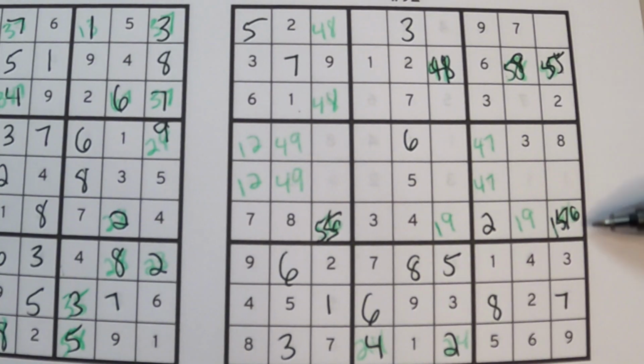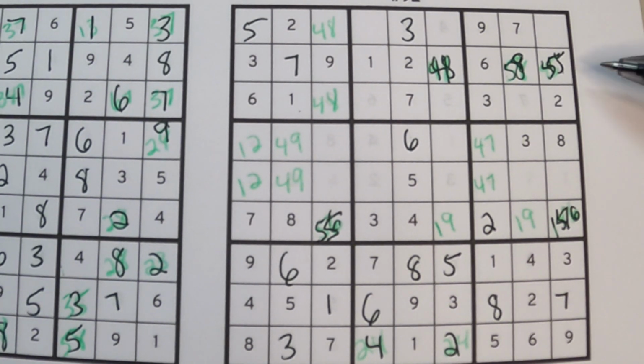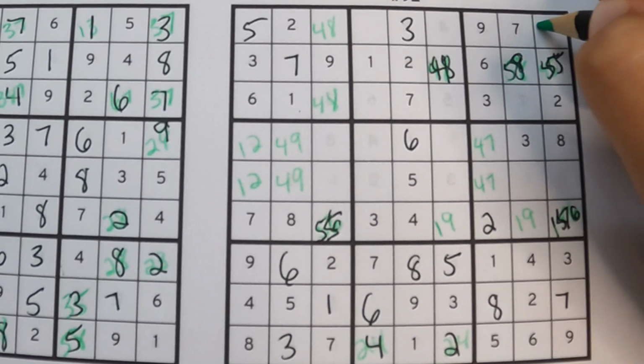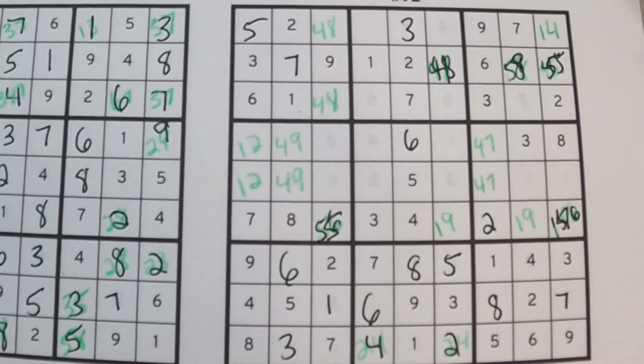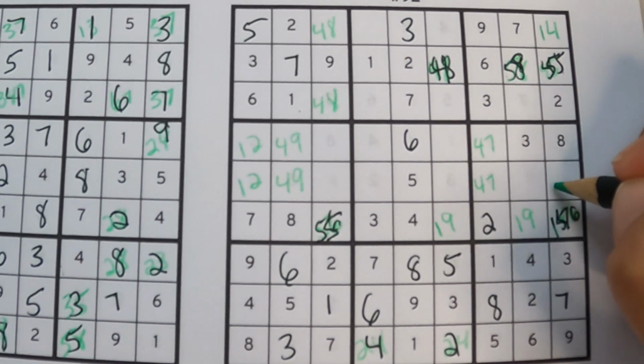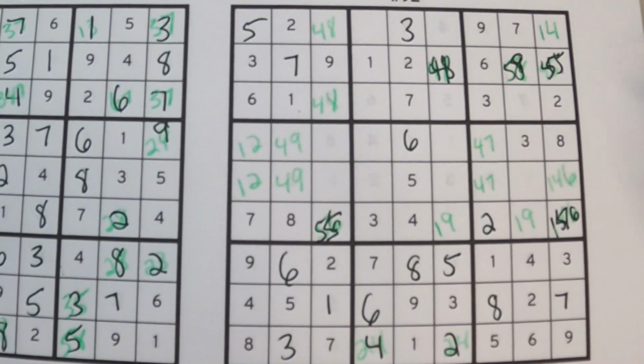All right, so for this column, we're missing 1, 4, 5, and 6. We've got 5 and 6 here, so this is 1, 4. 5 here, so 1, 4, 6.